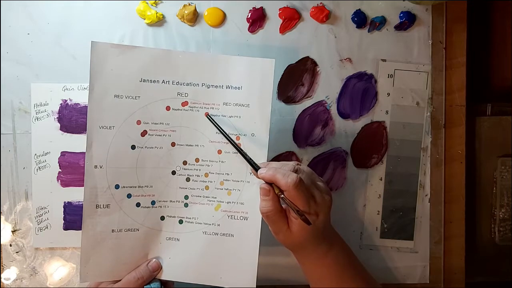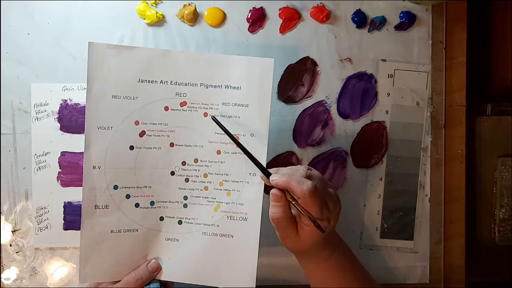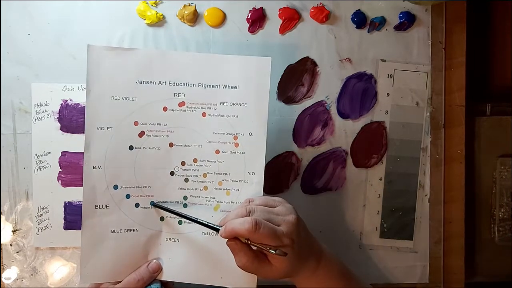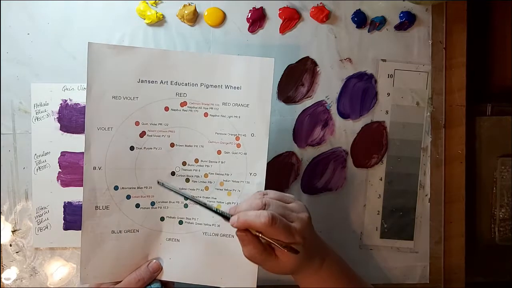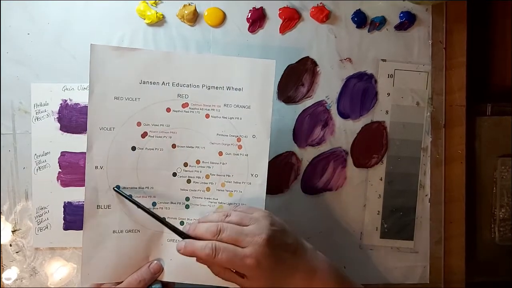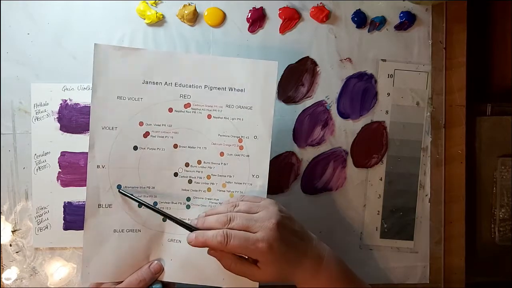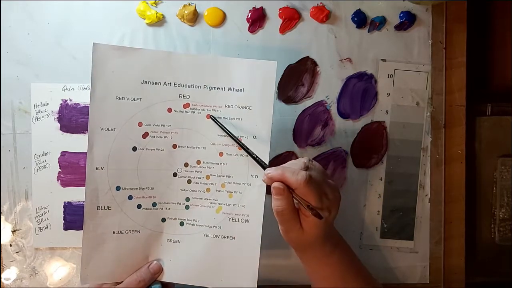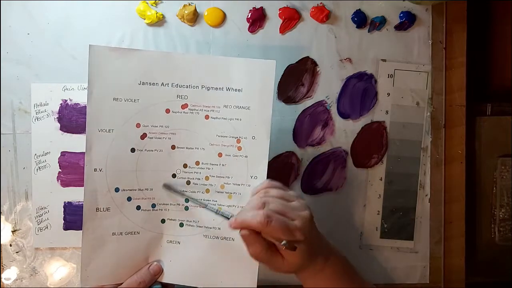So you're not going to get very nice violets, even though you are mixing a red and a blue. You're not going to get nice violets, not like you would if you were to mix your naphthol red with your ultramarine blue to get your violet, or your quinacridone with your ultramarine blue. This will give you a very, very tertiary color.